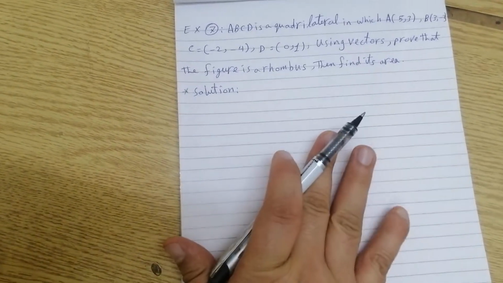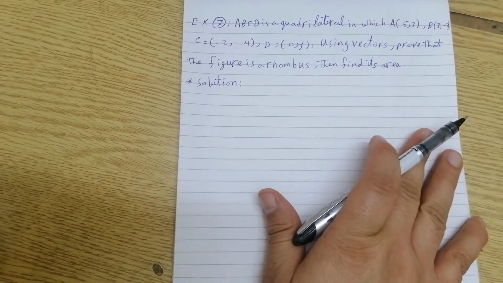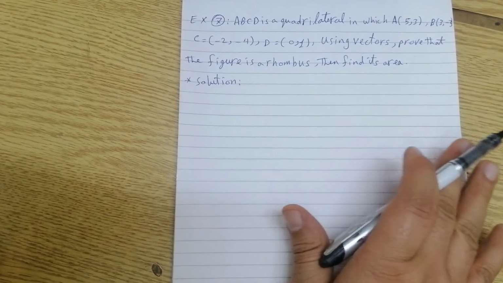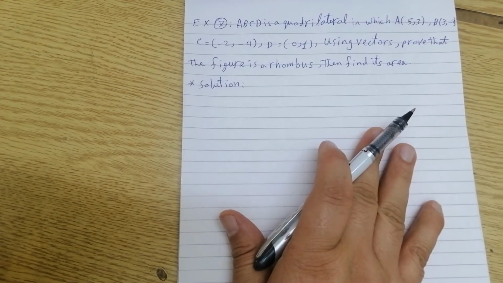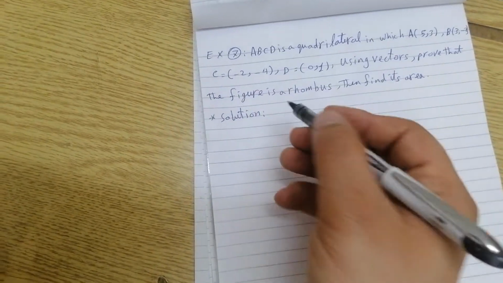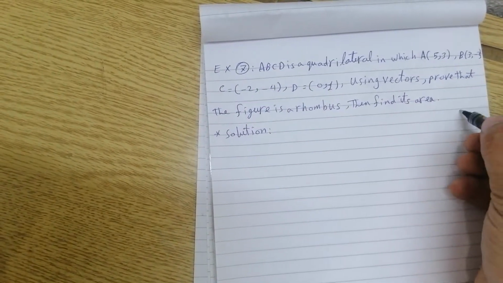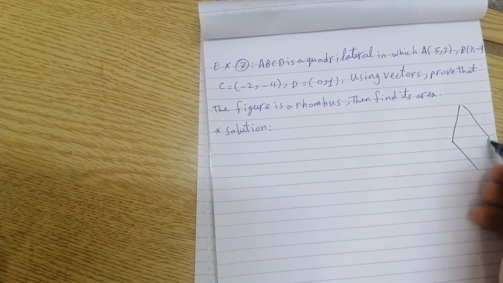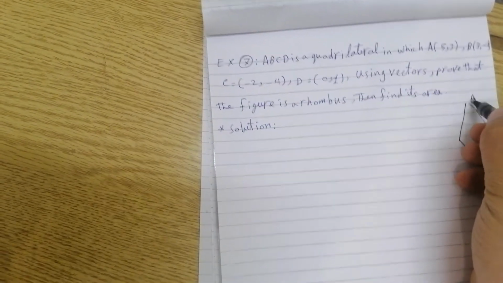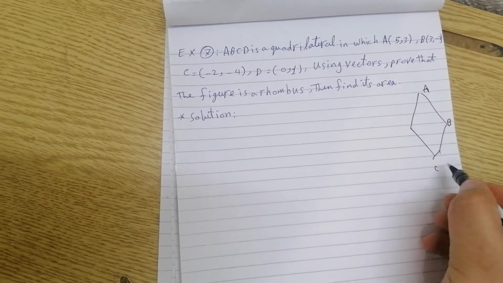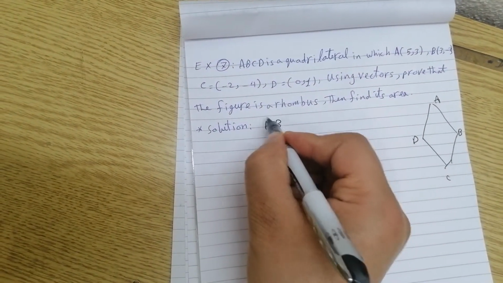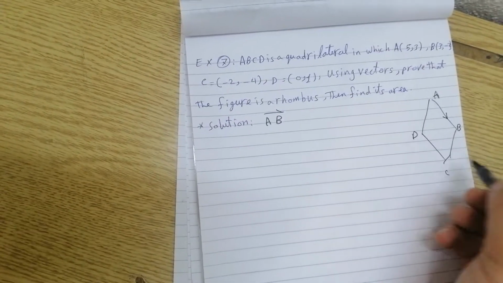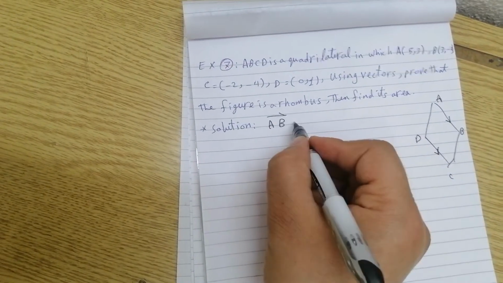To prove it is a rhombus, we should prove that it is a parallelogram firstly, then that its two diagonals are perpendicular. Let's try it. We have here that rhombus, which is A, B, C, D.